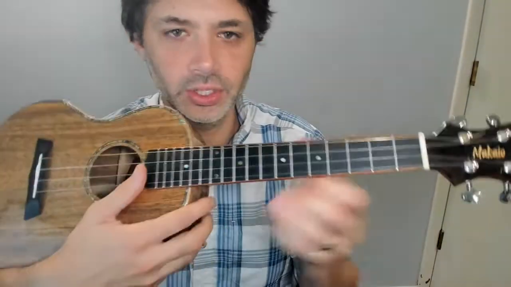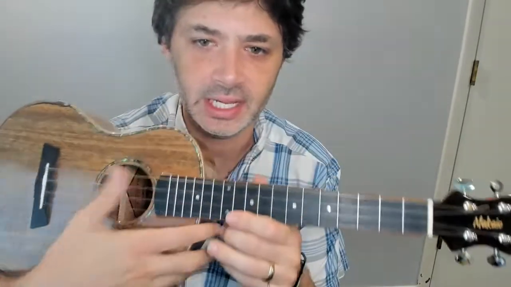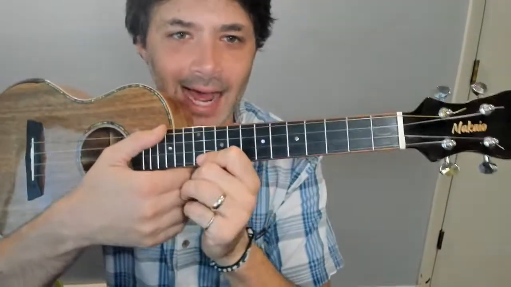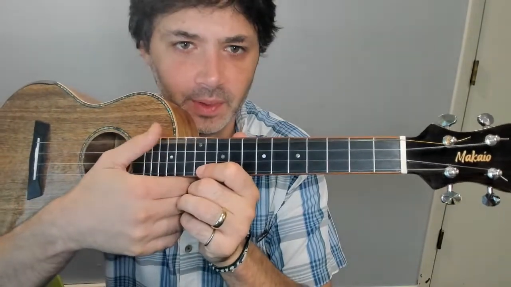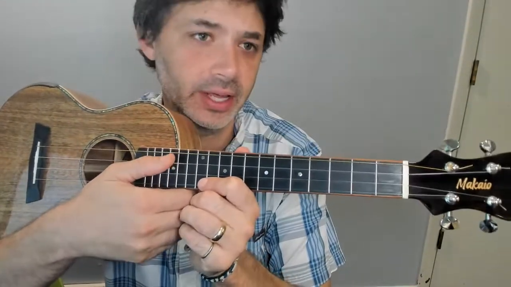With these three fingers, just like that. C, E, and G. So that means that when we are playing a C chord, our goal is to turn each of these strings into a note that is either a C, an E, or a G. So this top note is a G, right? That's a G on our ukulele, assuming we've tuned our ukulele properly.